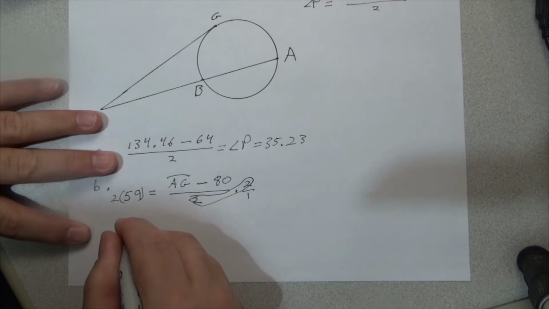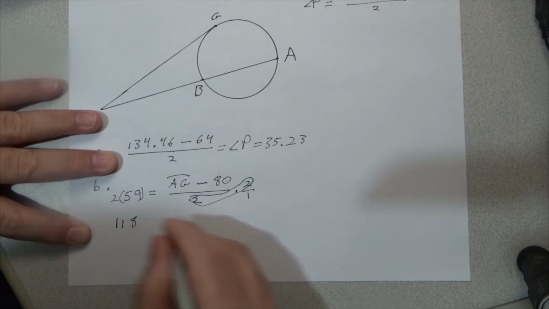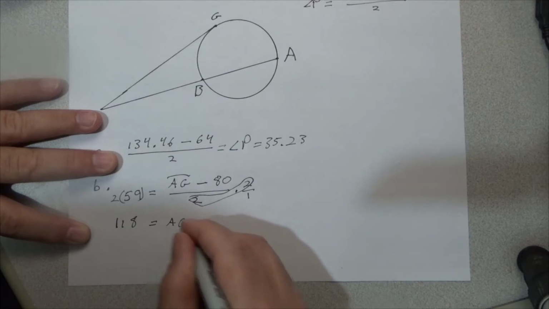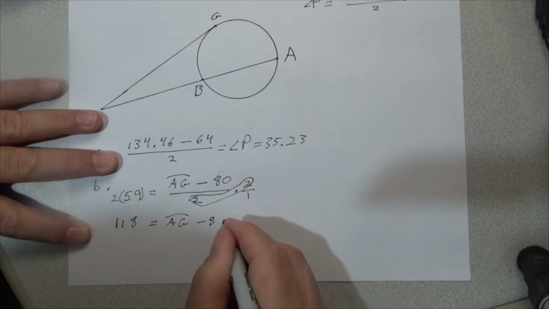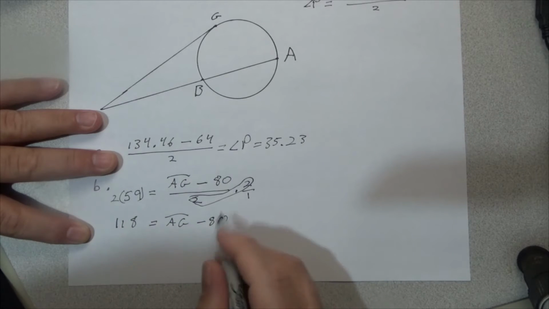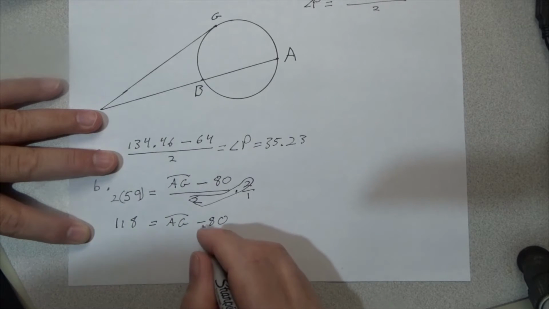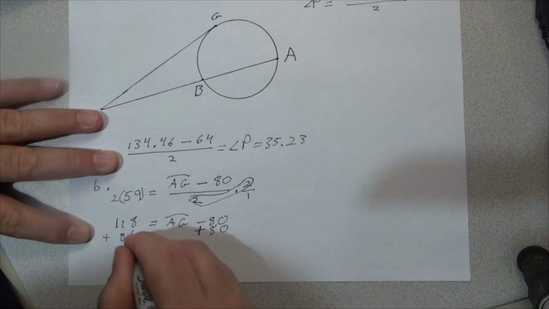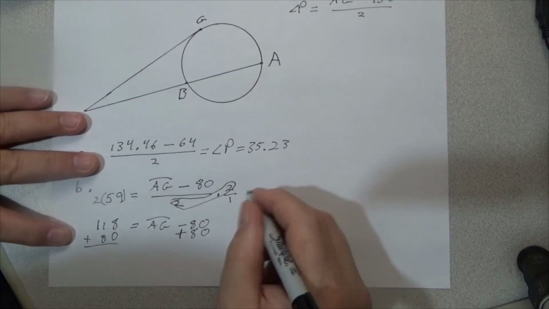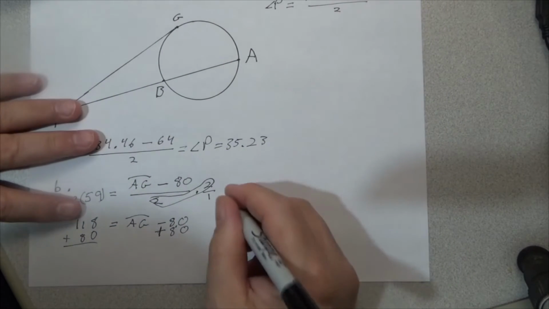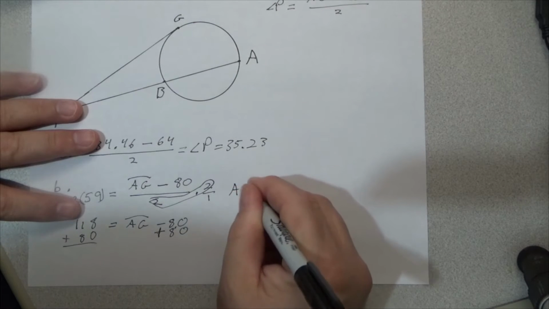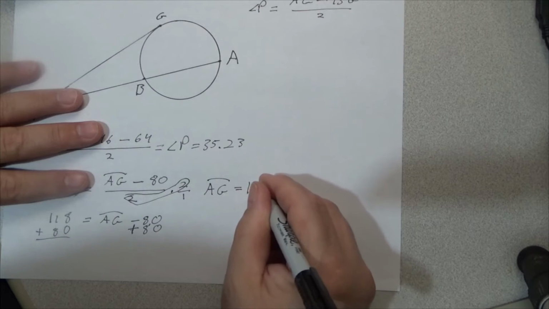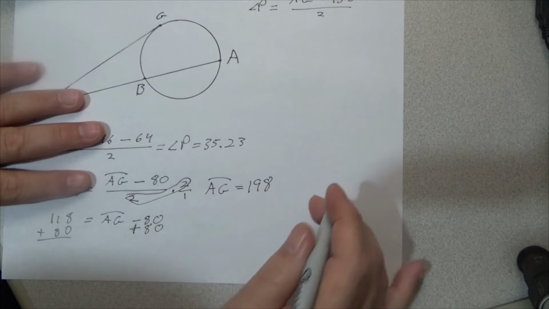So that's 118 is equal to AG minus 80. So I need to add 80 to both sides, and I get AG is equal to 198.